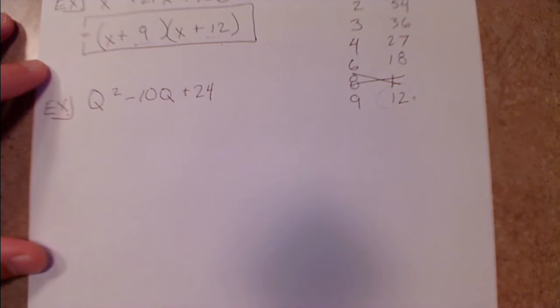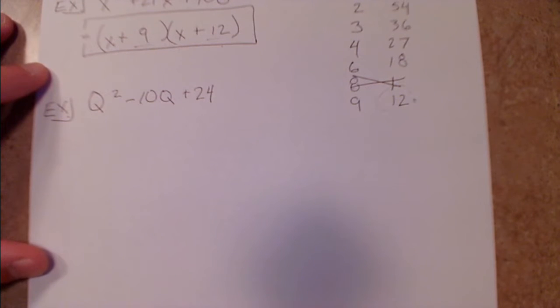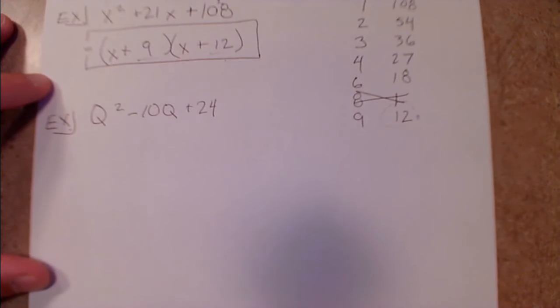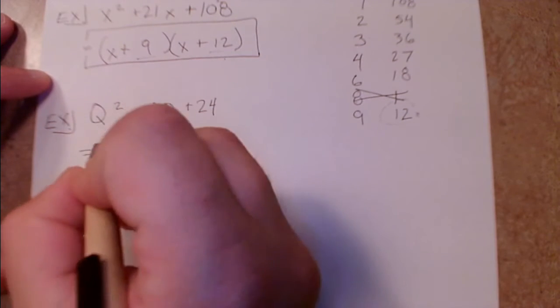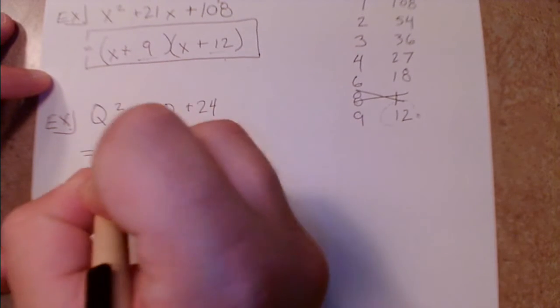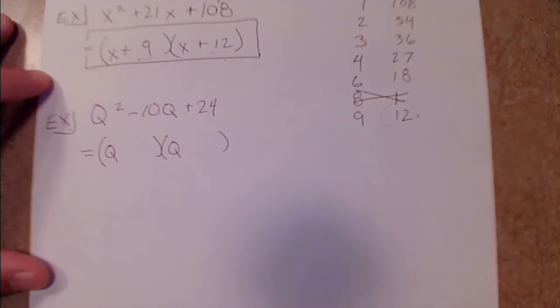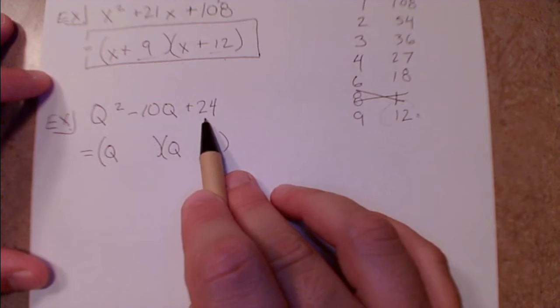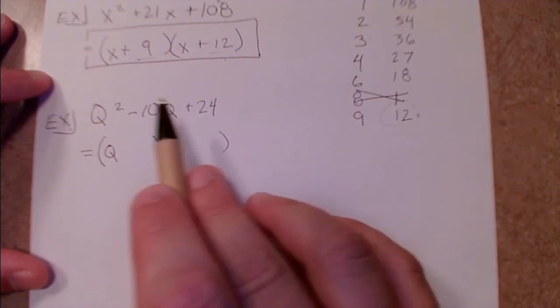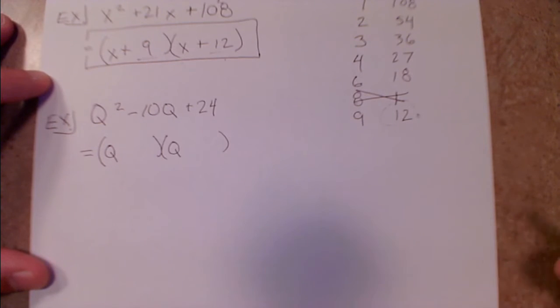All right, this next example, I'm doing this on purpose with a capital Q because I've also found that when students see a new variable that's not x or t, that completely throws them. All right, this happens to be a Q. The principles and the ideas are the exact same thing that we've just talked about. So leading coefficient of 1 means that the only way to get a Q squared is if we have Q times Q. All right. And then we're going to list the factors of 24 and try to find the ones that add or subtract to give me 10.